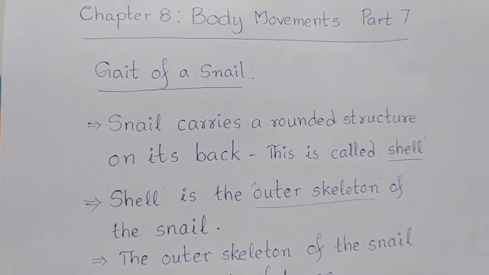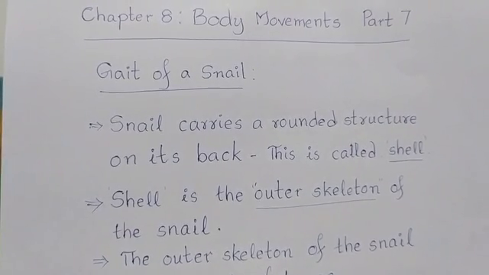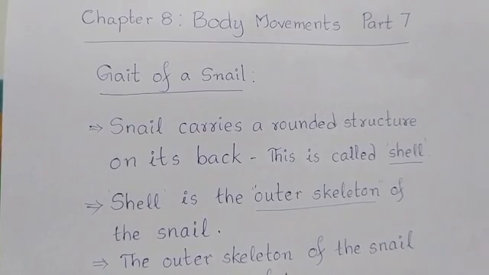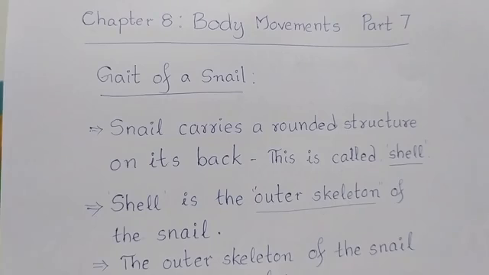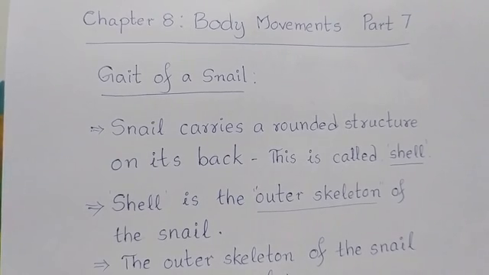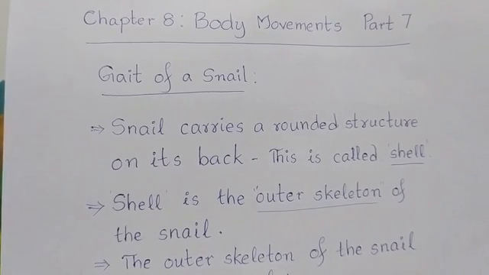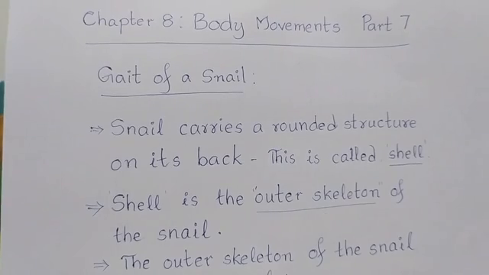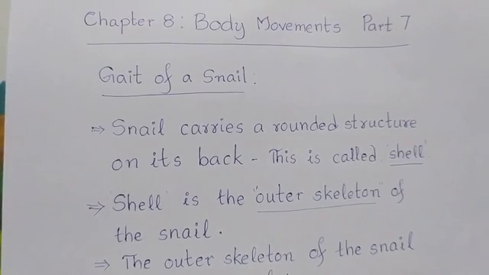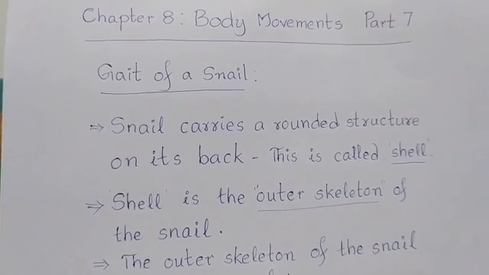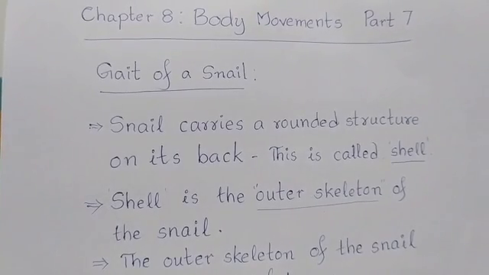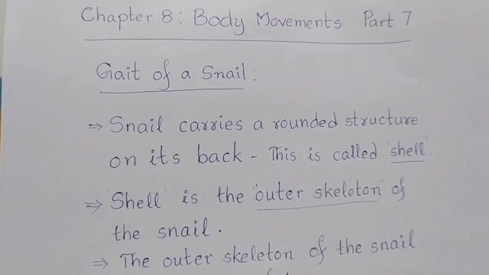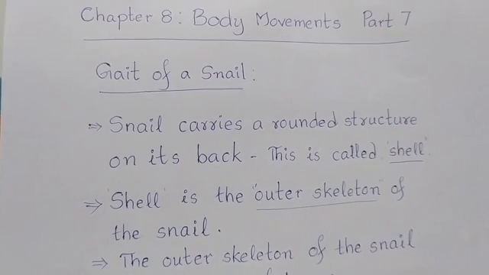Good morning, students. In the last class, we discussed the gait of earthworm. Today, let us learn the gait of snail as well as the gait of cockroach. What is gait? Manner or the way of movement by an animal is known as gait.